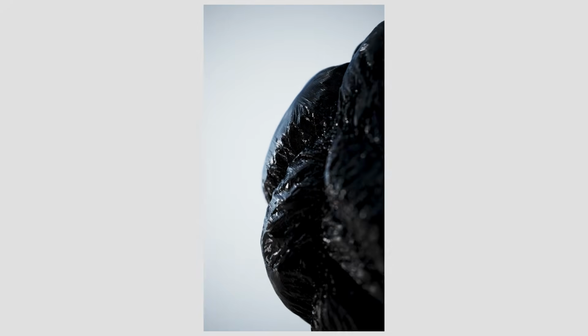Hello everyone! In this tutorial, I will show you how to create and render abstract geometry based on Vellum simulation.